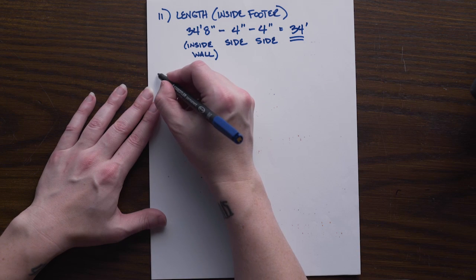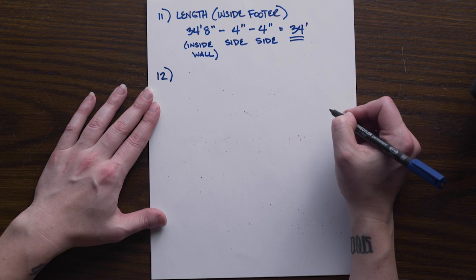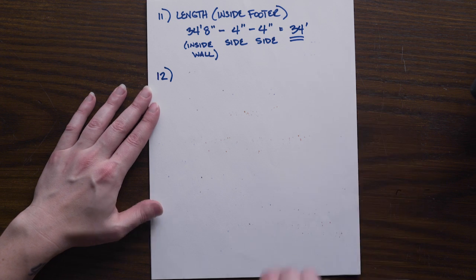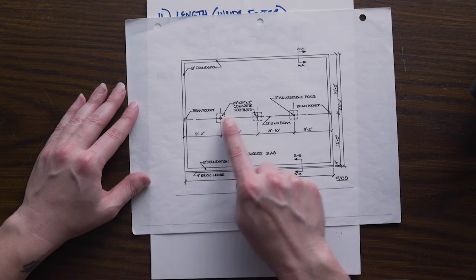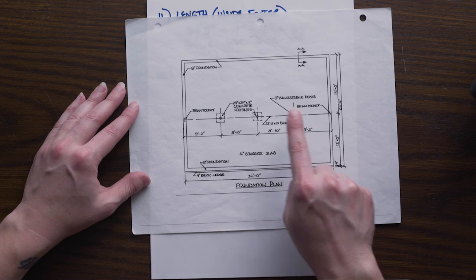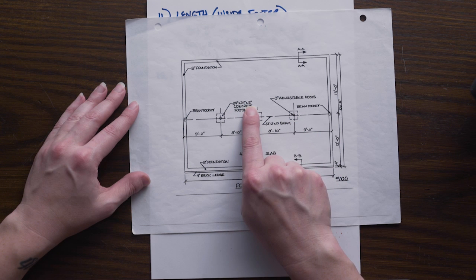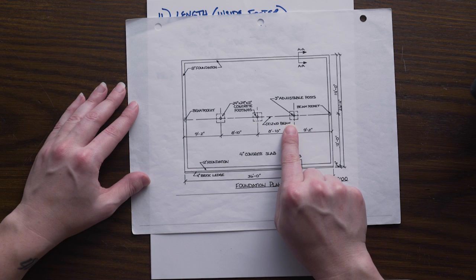For number 12, we're looking at the square footage of concrete footings underneath our adjustable posts. If we look at our foundation system, we're talking about these 3 footing pads underneath. So we have 24 by 24 by 12 for each one of these footing pads.